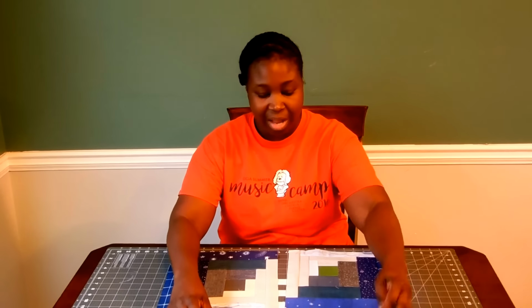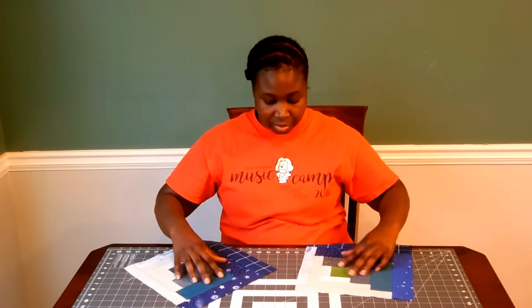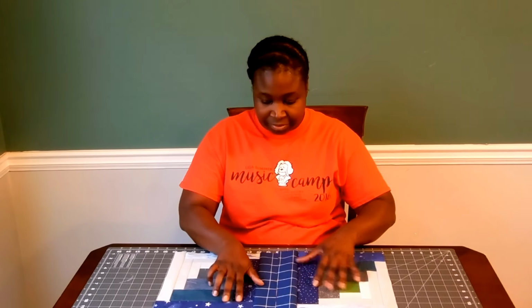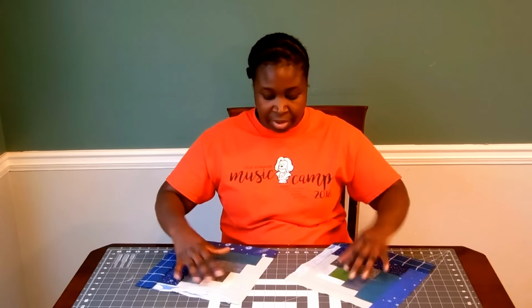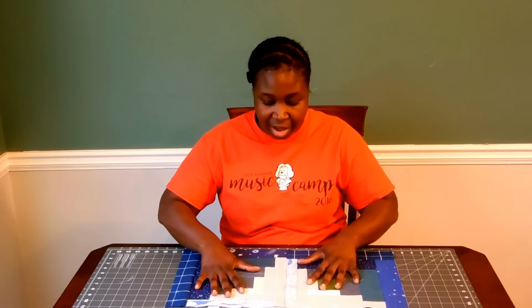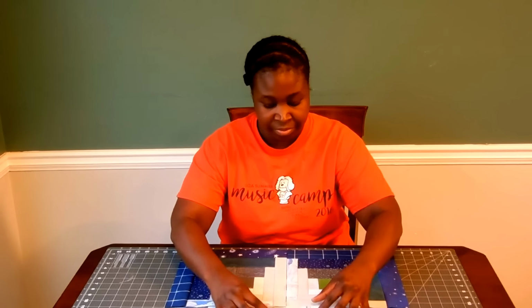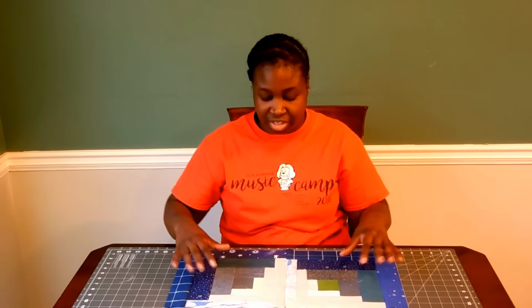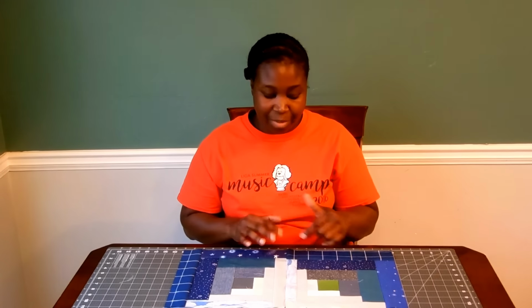So there are lots of different ways that you can lay them out. You can lay them out with the dark all turned in, or you can lay it with the dark pointing out, like this. Okay, and these are just a few examples of some different ways that you could do it. I want to show you the ways that I came up with.